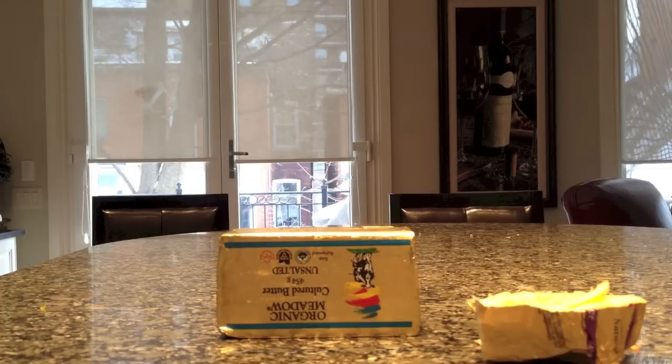So we've talked about why it's important, the added richness. We've talked about the types. There's salted and unsalted. Let's talk about storage. Typically with butter, as soon as you open it, a frequent question that I've heard is, how long does butter last? Will it go bad?